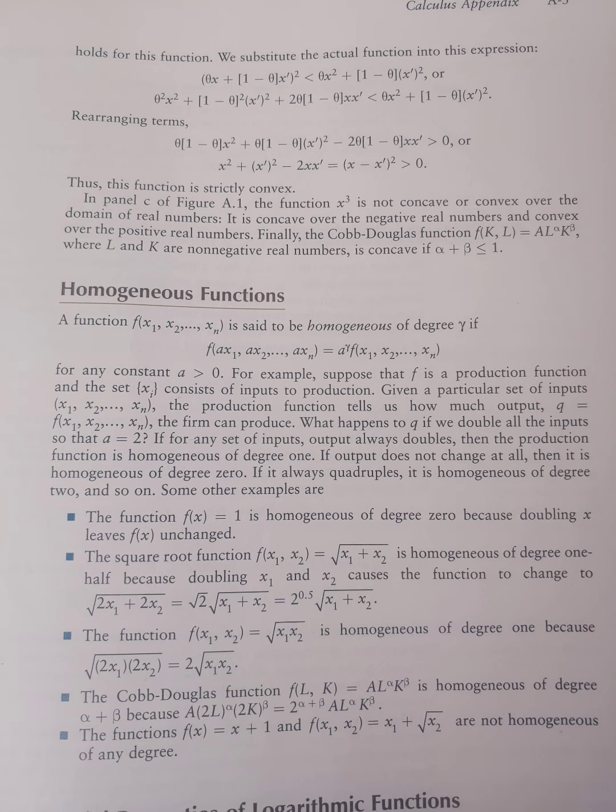for any constant a greater than 0. For example, suppose that f is a production function and the set x sub i consists of inputs to production.